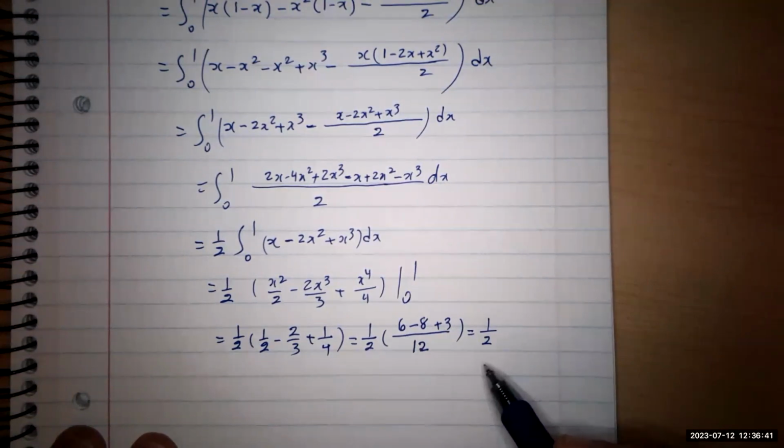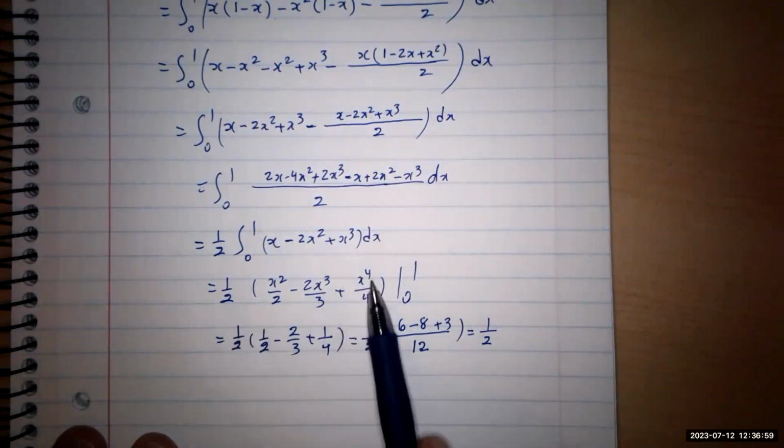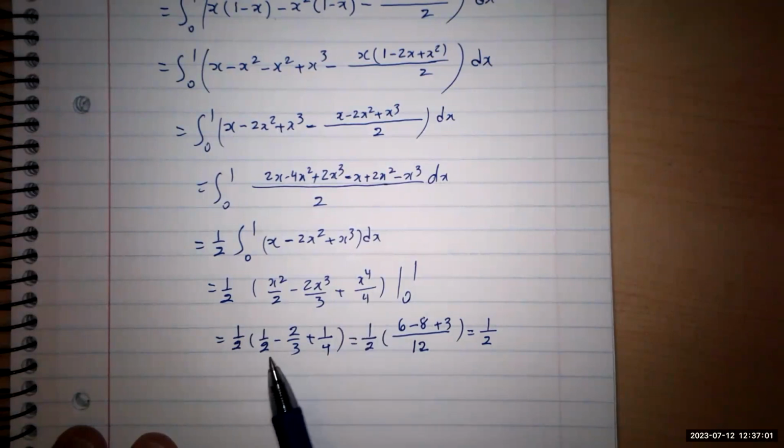I didn't miss any signs here. This is just a double check. I get the 1/2 here, x to the 4th over 4, so I get the 1/2 times 1/2 minus 2/3 plus 1/4.